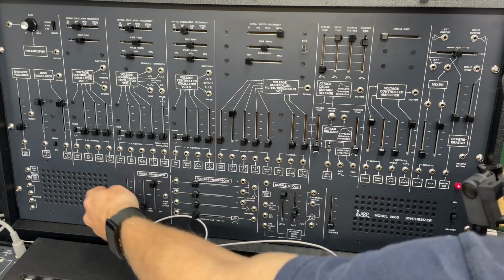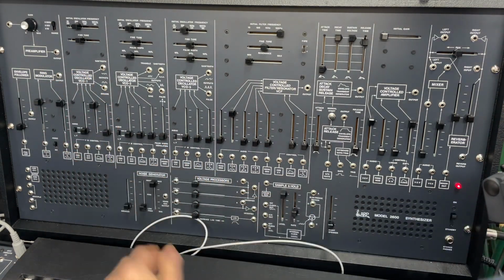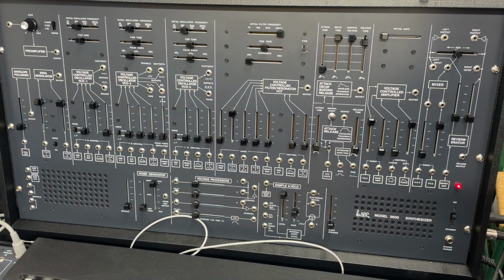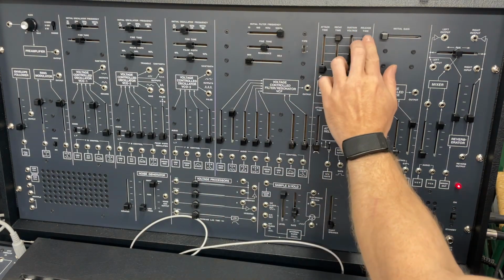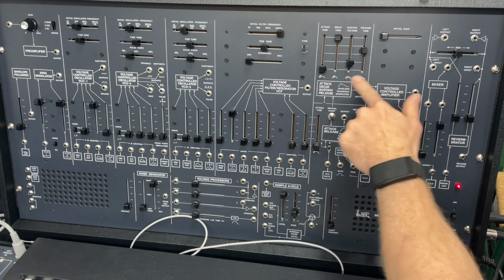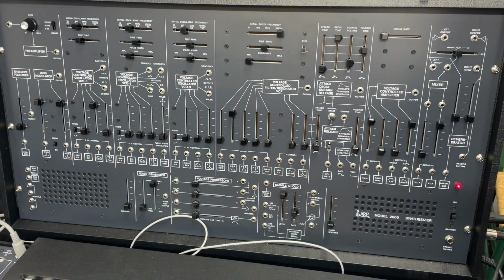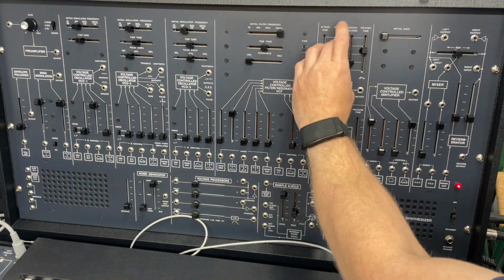So we can take the ADSR as part of the FM. And here's the ADSR. The real application of this would be for percussion.